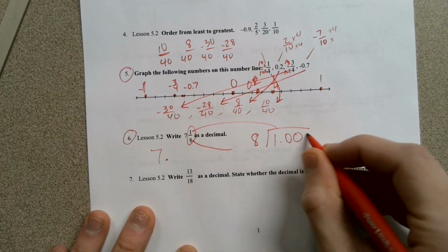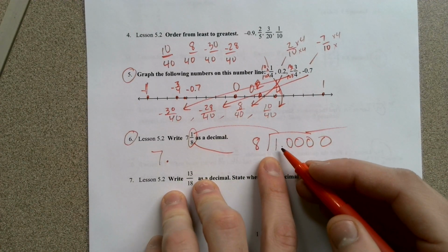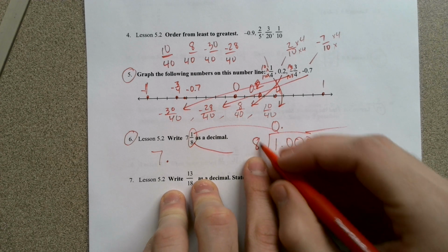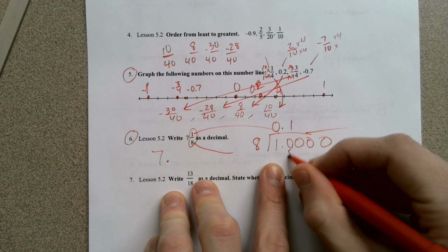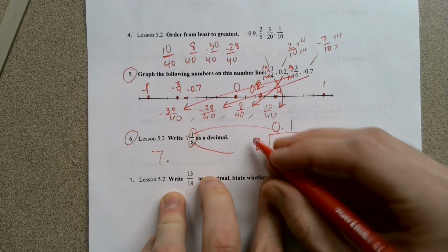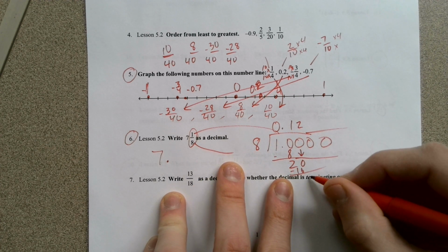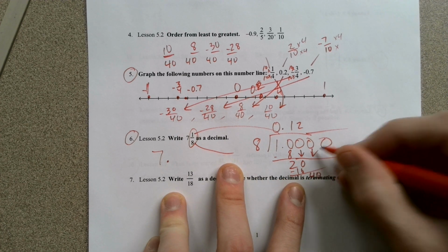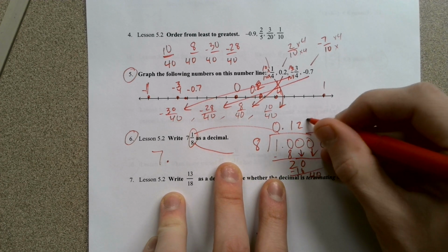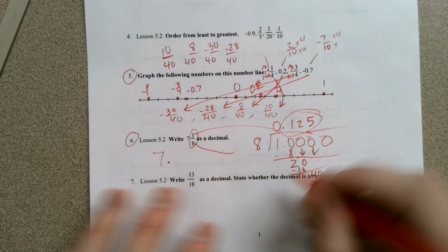What do we do? We just add a bunch of zeros just in case we need them. I don't know how many I'm going to need. 8 goes into 1 0 times. 8 goes into 10 1 time, which is 8. Subtract, 2 left over. Carry down a 0. 8 goes into 20 twice, which is 16. Subtract. Pull down a 4. Pull down another 0, and we have 40. 8 goes into 40 5 times, which is 40. Subtract. Nothing left over. There's our decimal.